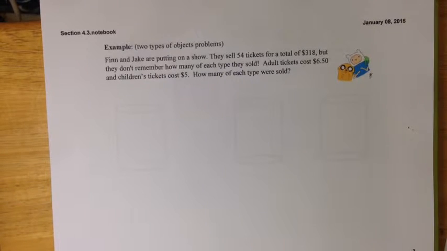They sell 54 tickets for a total of $318, but they don't remember how many of each type of ticket they sold. Adult tickets cost $6.50 and children's tickets cost $5. How many of each type were sold?